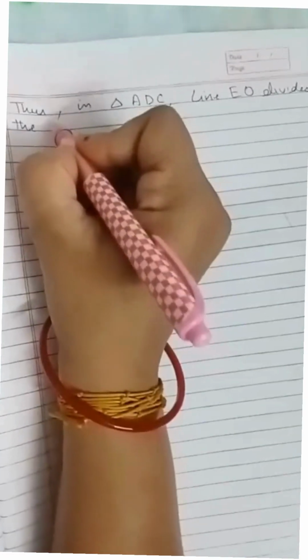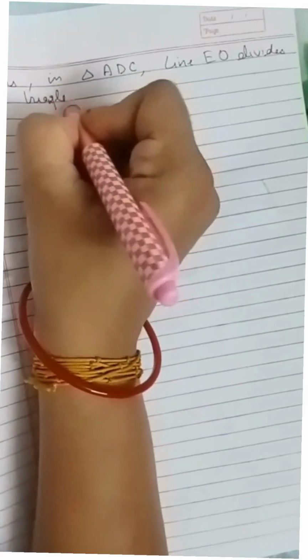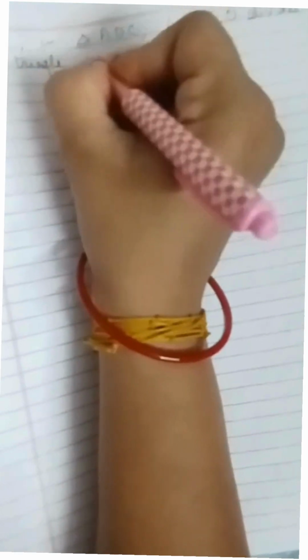Thus, in triangle ADC, line EO divides the triangle's sides in the same ratio.